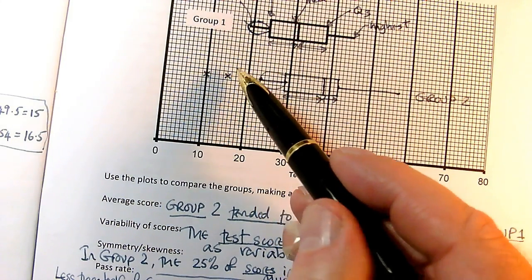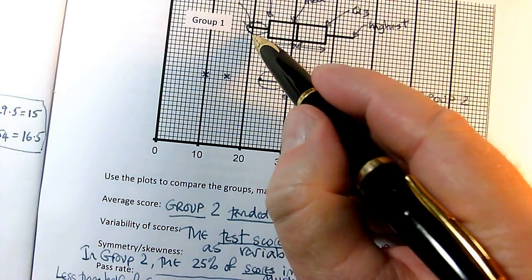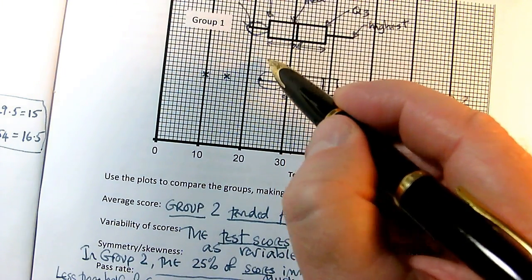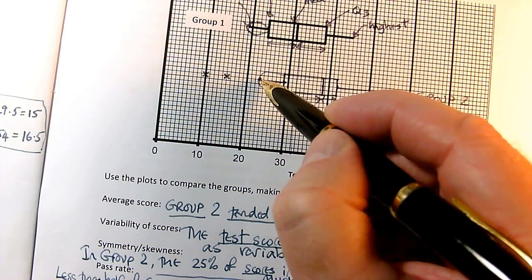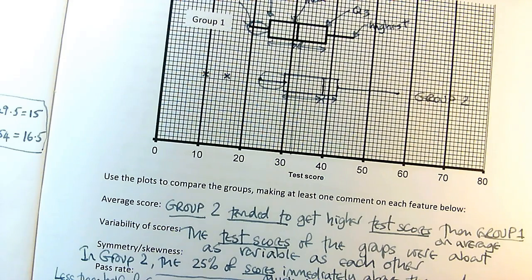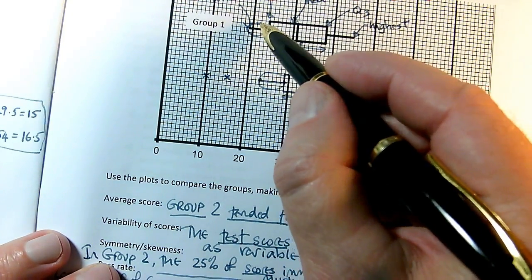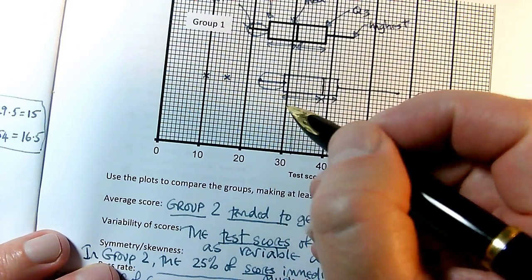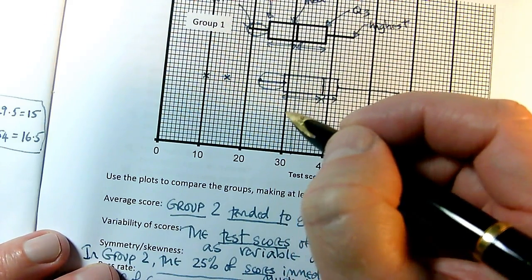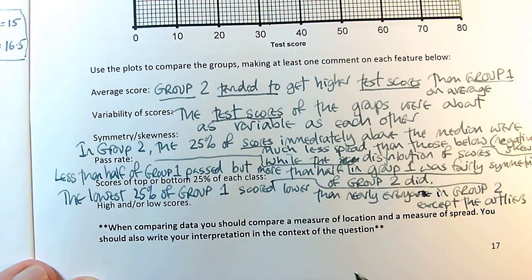Okay, so the bottom scorers, the 25% who scored worst in group 1, this is approximately the same mark as the very lowest person who wasn't an outlier in group 2. So accepting outliers, it seems that the bottom 25% of group 1 scored lower than nearly everybody in group 2. Okay, so there's my comment on that.